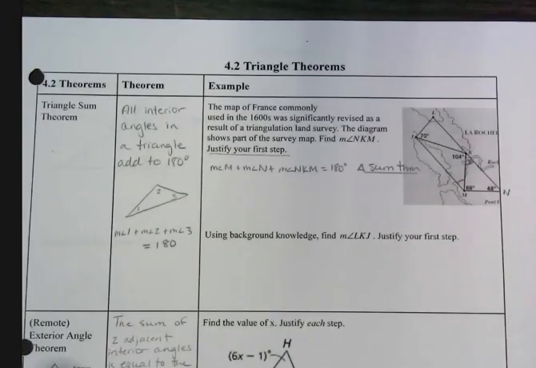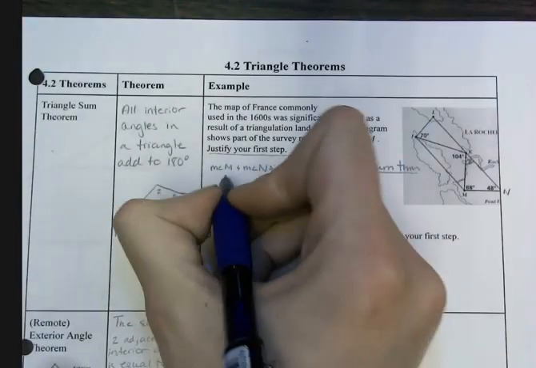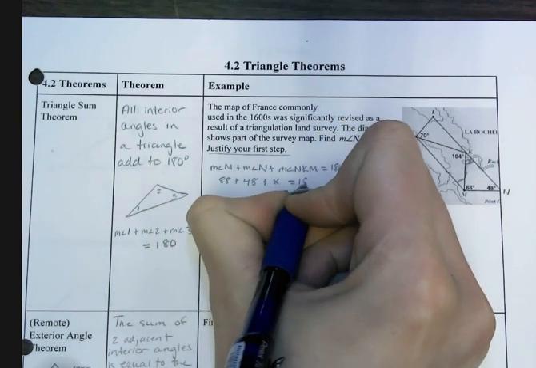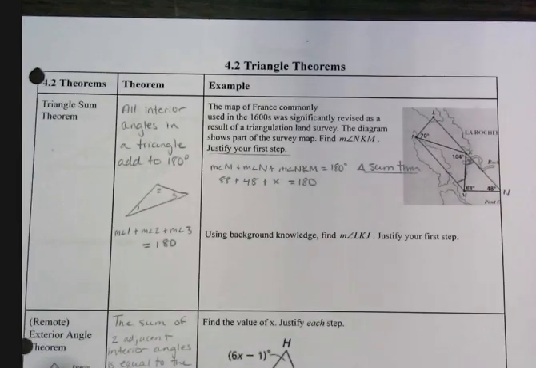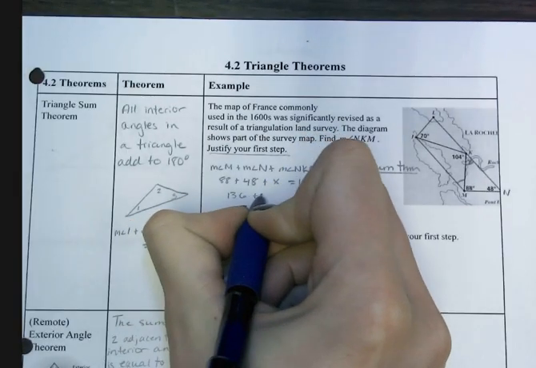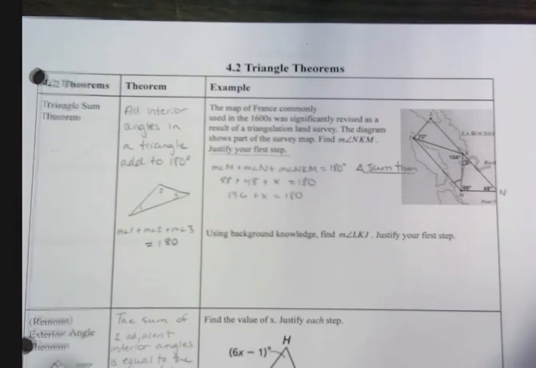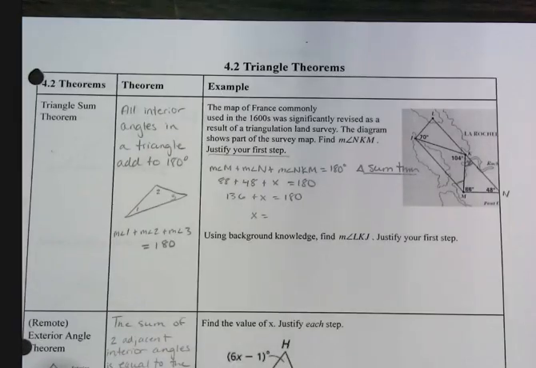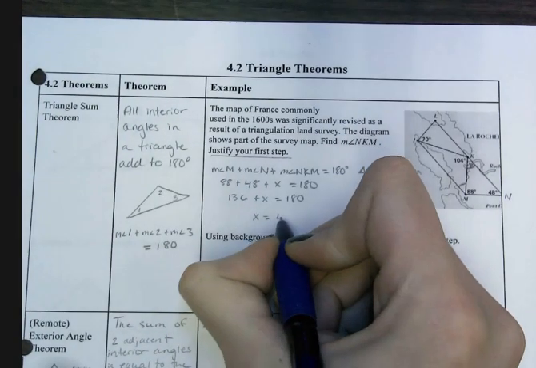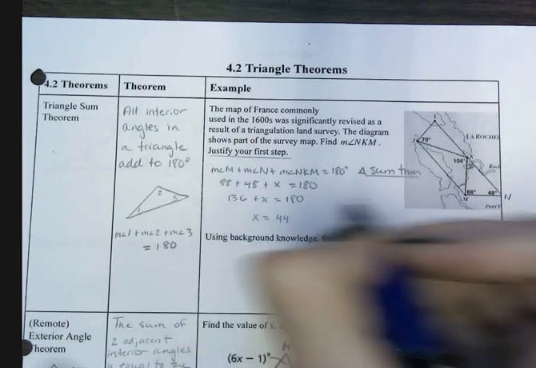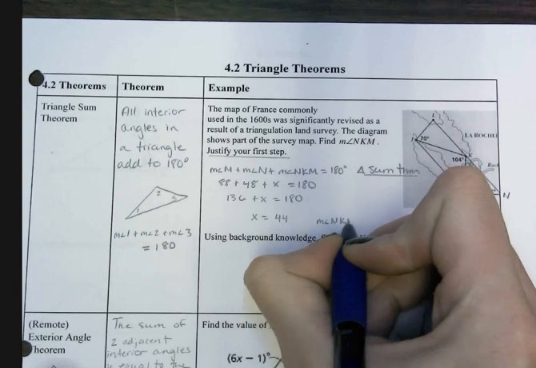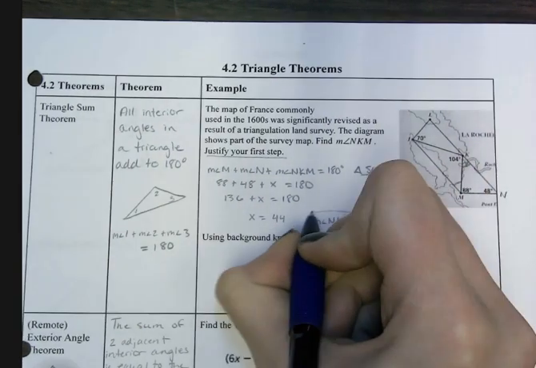Okay, and then we can continue solving because I know what angle M and N are, 88 and 48 degrees. I'm going to leave that one as X. So we add 88 and 48 together to get 136. Then I can subtract 136 from each side. And when I do that, I'm left with 44 degrees. Remember I used X to represent NKM, so I'm going to rewrite that using proper notation. NKM is equal to 44 degrees.